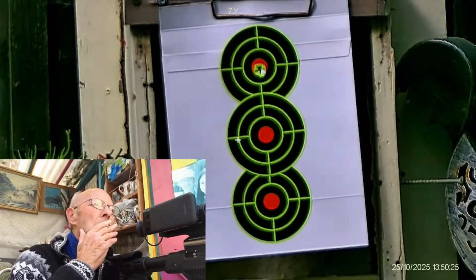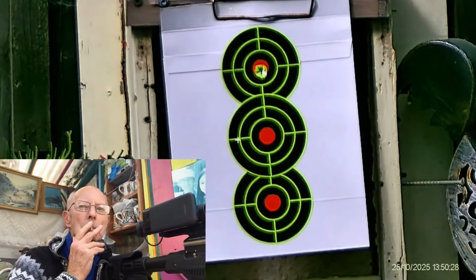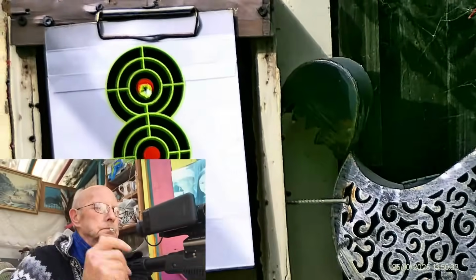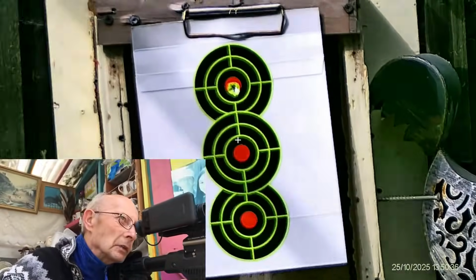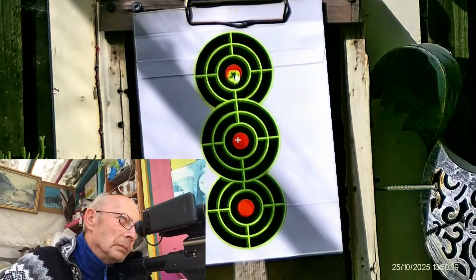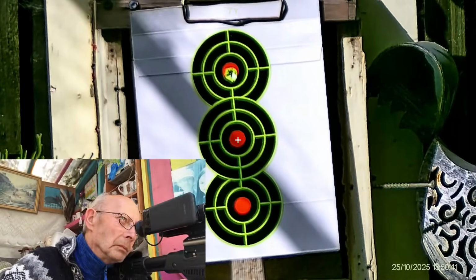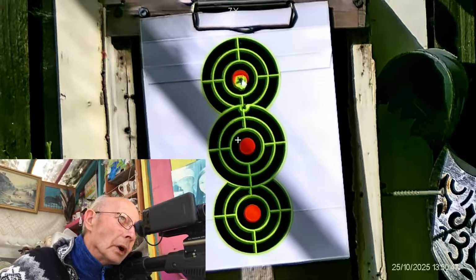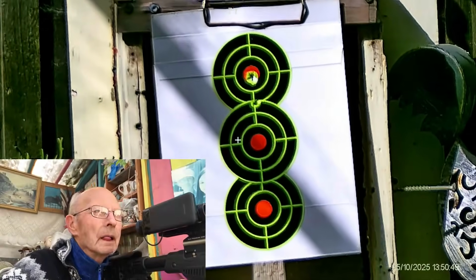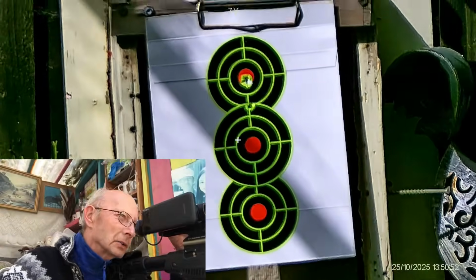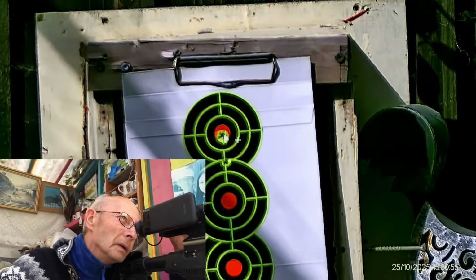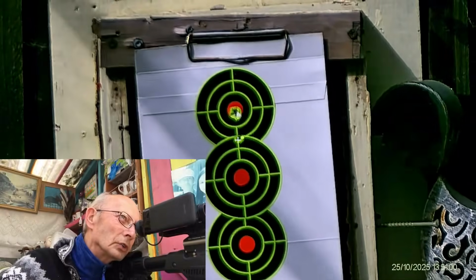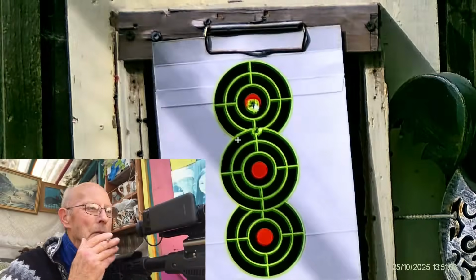Okay, that's better. Right, I'm going to go for the centre of the ball. Oh, I've still got it on 7 yards. Dear me. Okay, let's turn that off. And the reticle, as I turned it off, has gone straight onto that pellet hole.